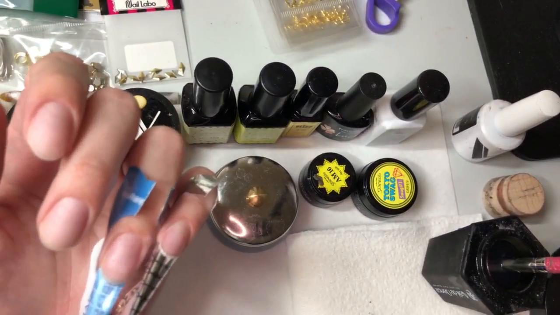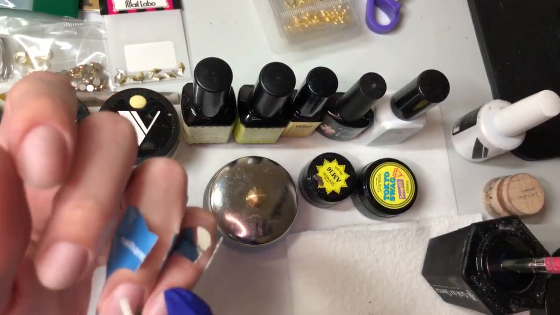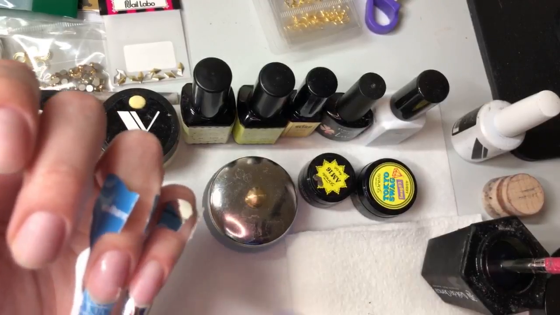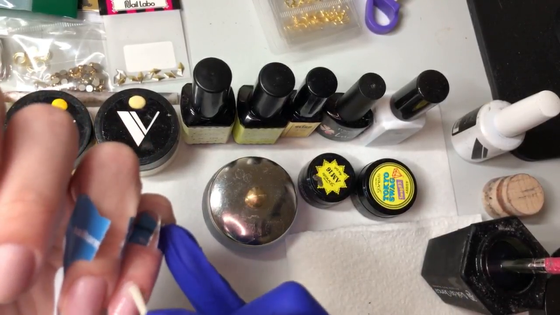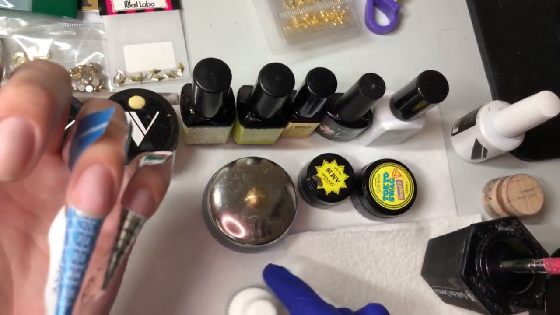Right now I'm just doing it 2 at a time because I'm teaching, and it's going to take a little longer than normal, and since I'm doing it on myself, it takes a little longer as well. So I'm just doing it this way to show you guys. But usually I would have all 4 done at the same time.